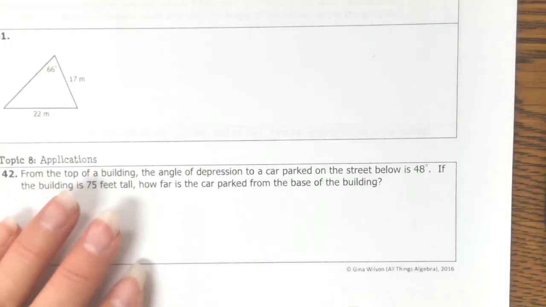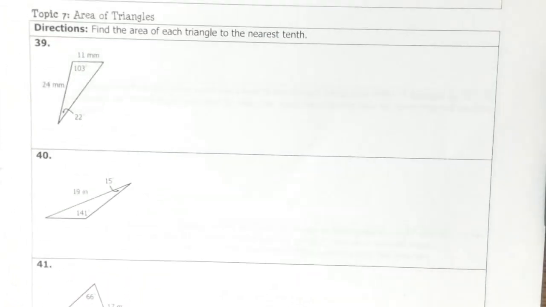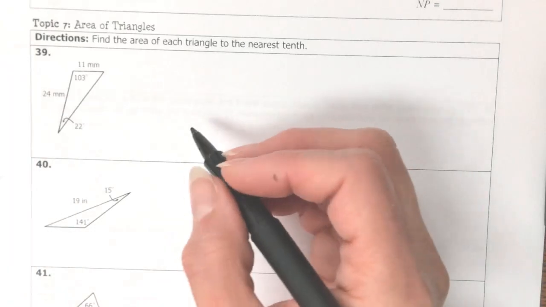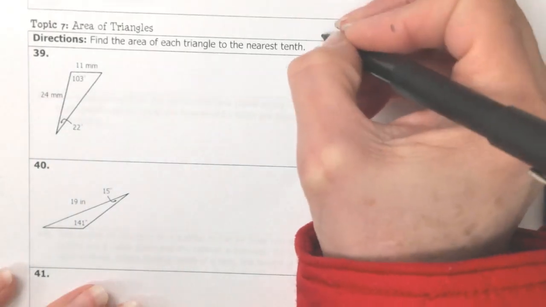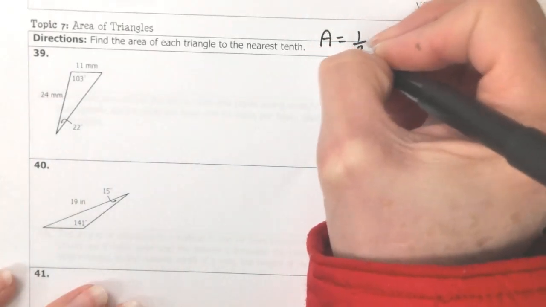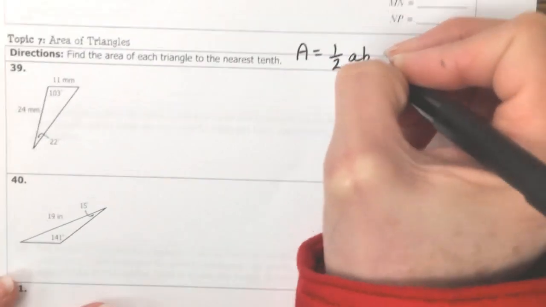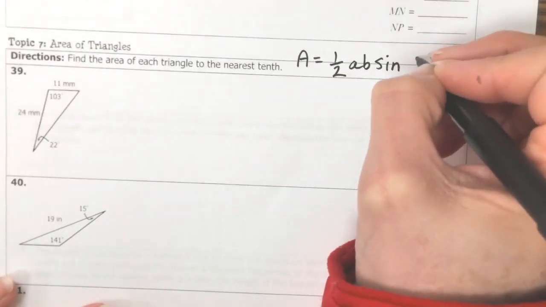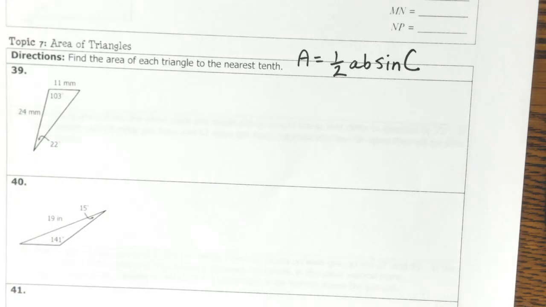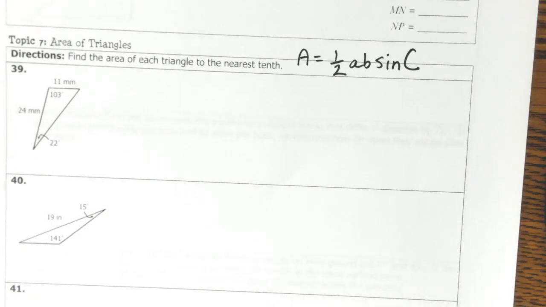Let me see. Let's do an area problem very quickly. On 39, remember the area of the triangle is 1/2 times AB times sine of the angle C. It's the angle that is sandwiched in between those two sides.